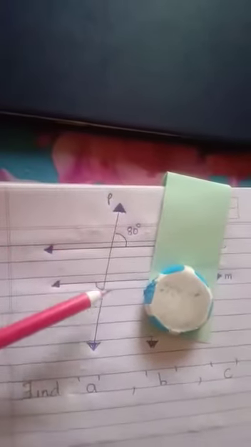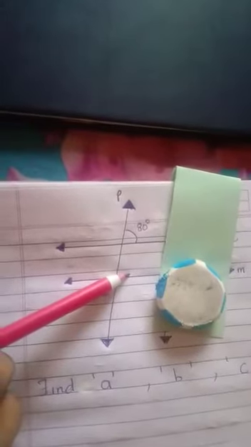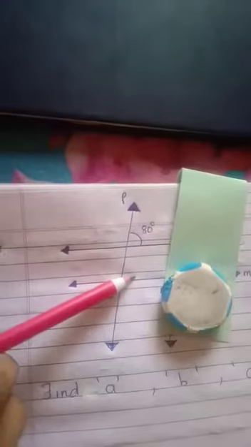Okay, so let's begin. Now if this is 80 degrees, this also will be 80 degrees. Why? Because they are matching corners. That is, they are corresponding angles. And we know that corresponding angles are congruent.